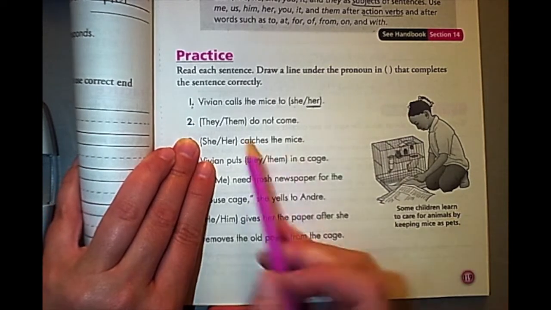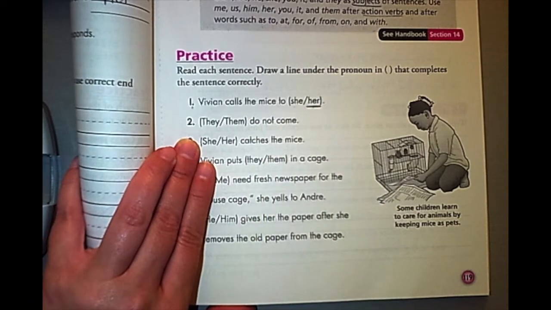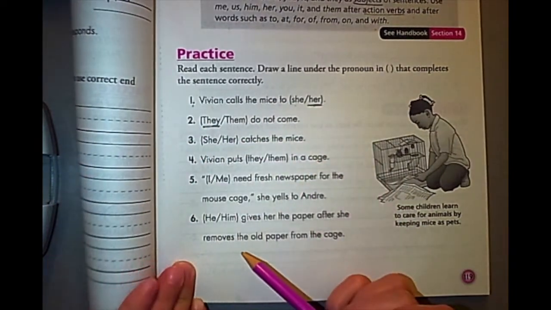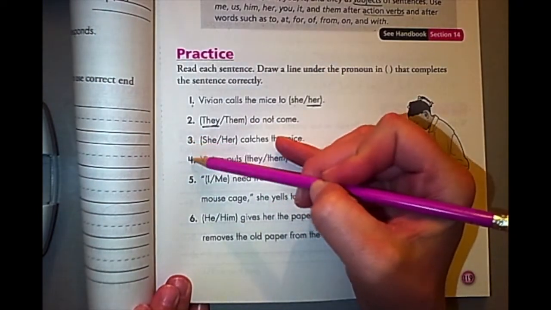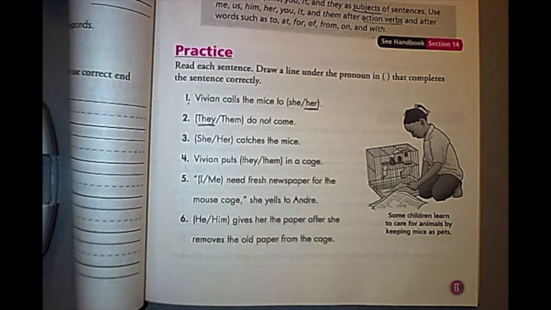Okay. They do not come. Them do not come. They. Okay. This seems pretty easy peasy lemon squeezy. I want you to do 3, 4, 5, and 6. Put this on pause, and then you can check your answers when you are finished when you push play.